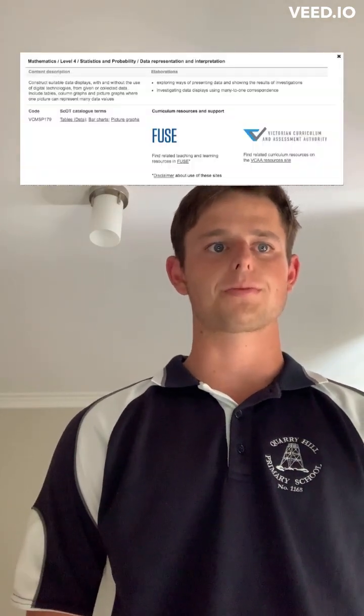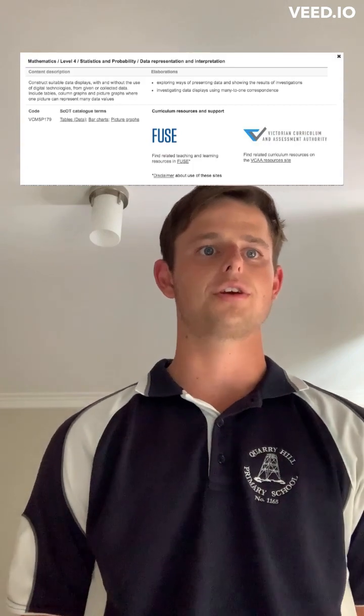This lesson will be addressing the subheading of statistics and probability at a Year 4 level, and the topic of data representation and interpretation, as seen here. This targets children to create appropriate displays of data and encourages them to use tables, column graphs, etc.